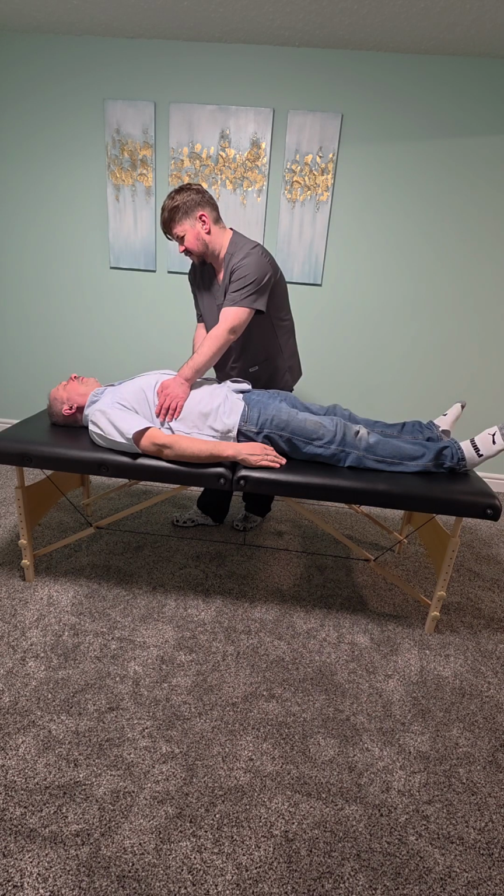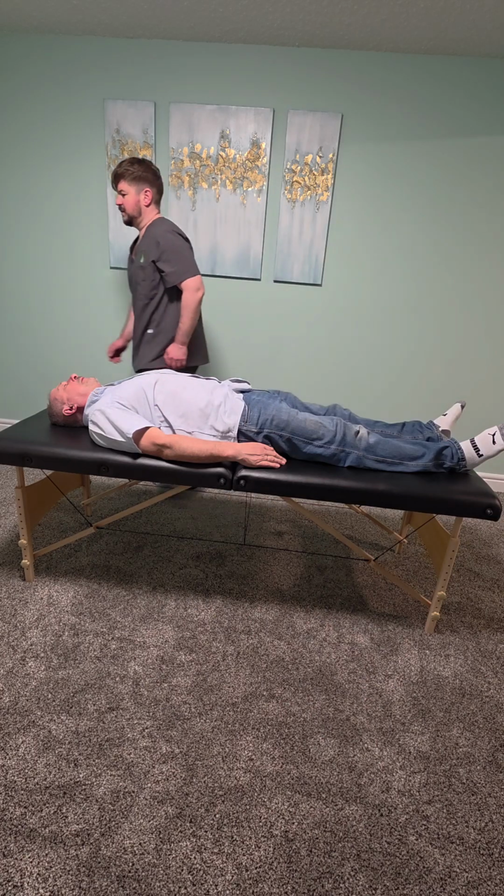Can you please hold your breath for 10 seconds? Thank you. Okay, good. Relax. Thank you. Yeah, symmetry is good, quality is good. Goes into full flexion, full extension. Now let's proceed to shoulders.